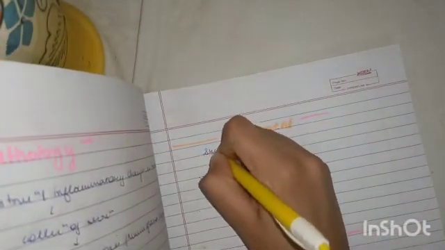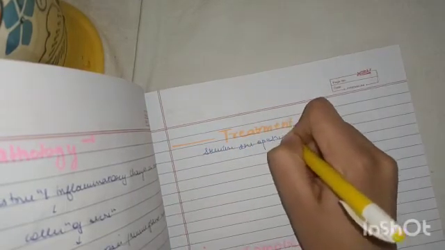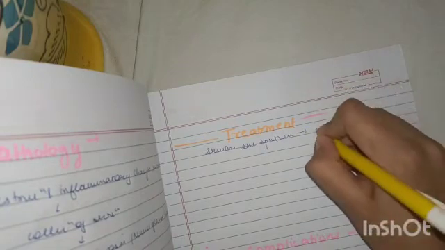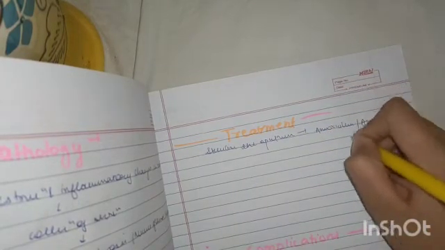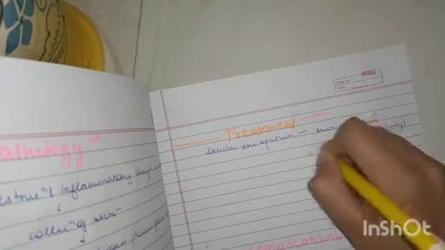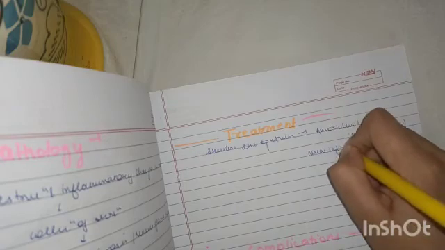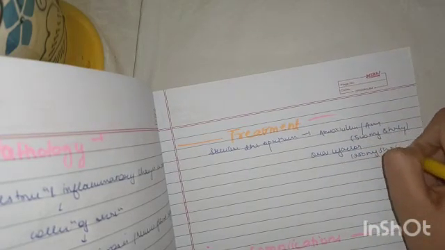Now coming on to the treatment. In treatment, first of all, what we will do is we will sterilize the sputum. Now for this we need an antibiotic cover. So amoxicillin or ampicillin 500 milligrams 8 hourly. Then oral cefaclor 250 milligrams 8 hourly. Okay, if the person is allergic to penicillin, metronidazole.